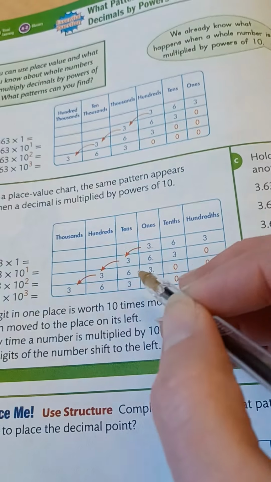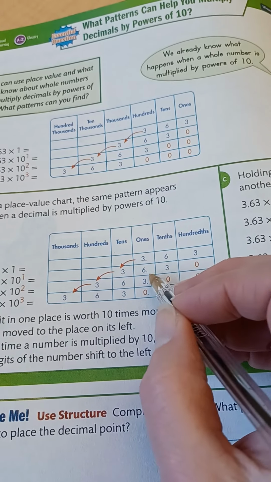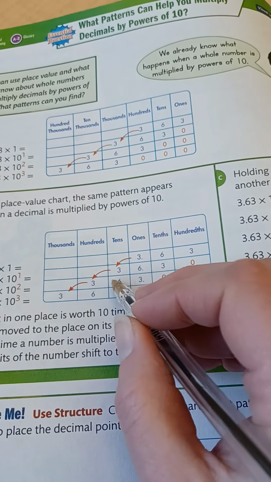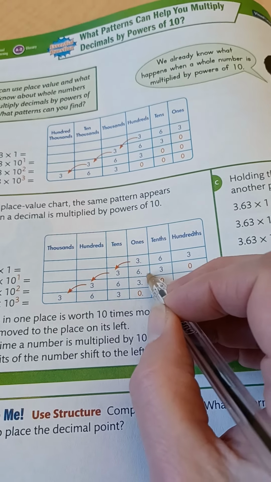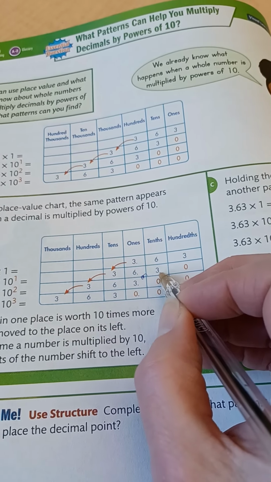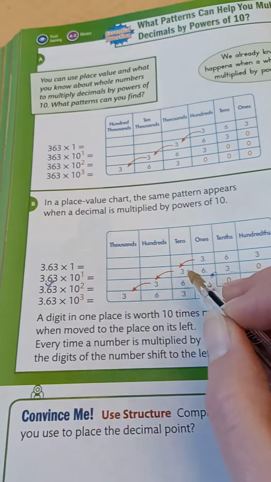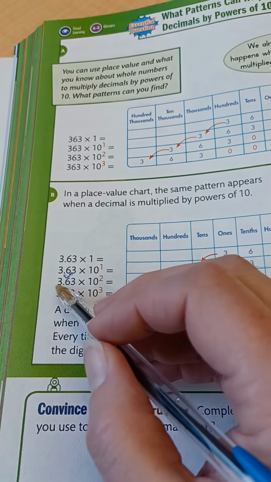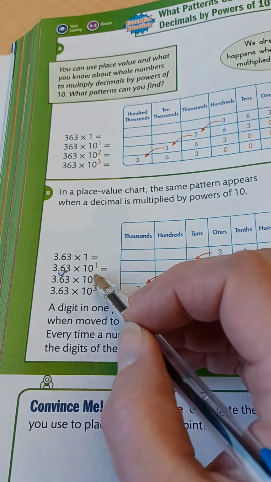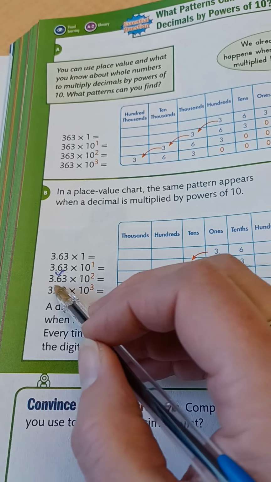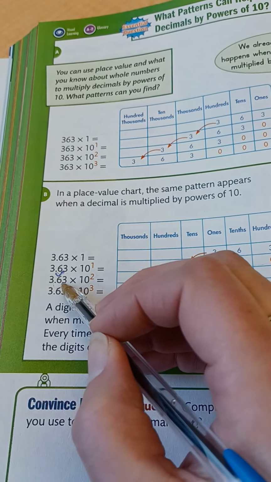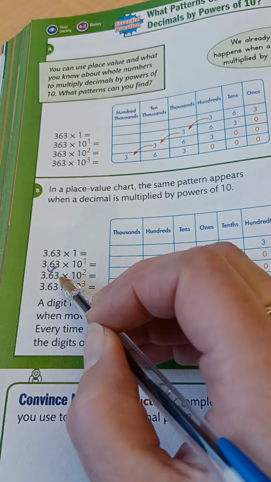And so what is it now? 36.3, right? 36 point, that's where the point is, 3. So now we have 3.63 times 10 to the power of 2, or 10 squared. And so I'm just going to move it 2 spaces, 1, 2.